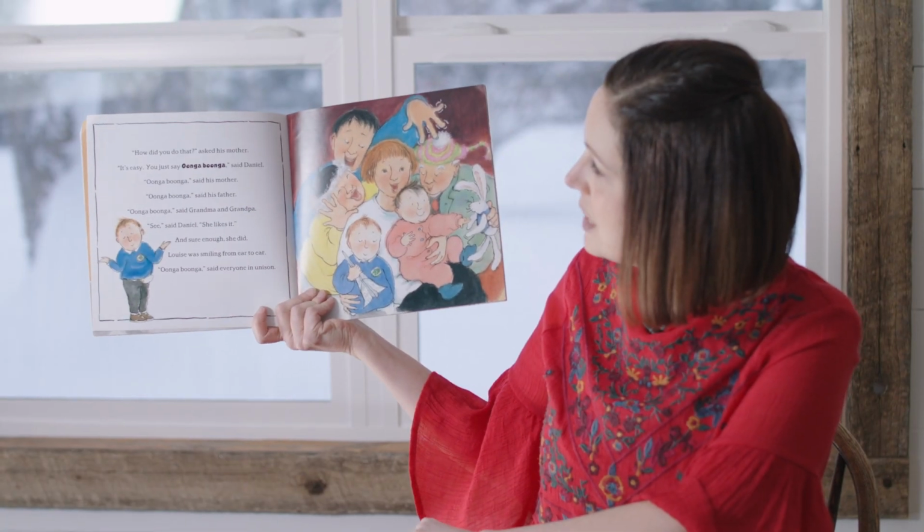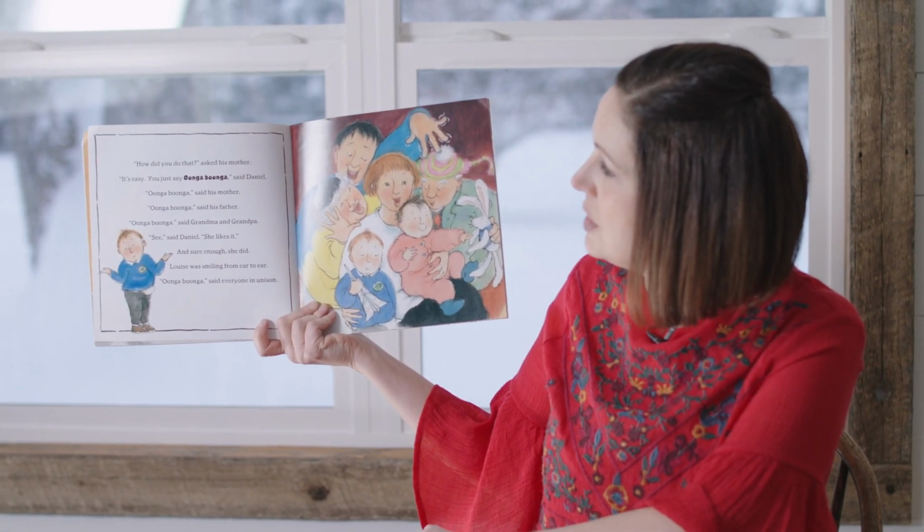"How did you do that?" asked his mother. "It's easy. You just say Oonga Boonga," said Daniel. So Daniel has got baby Louise to stop crying.